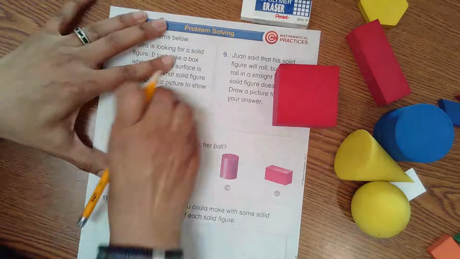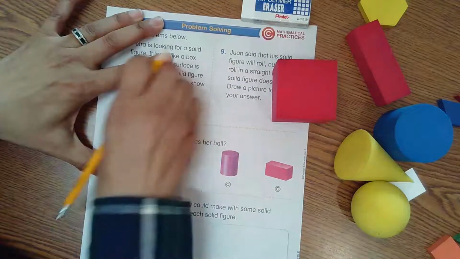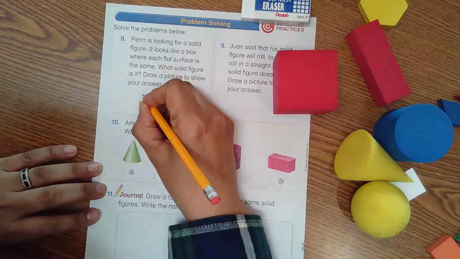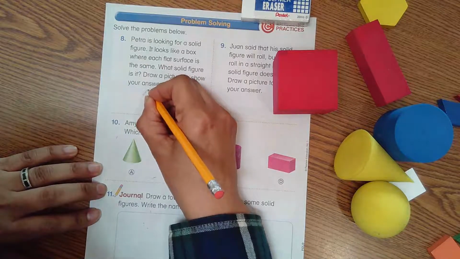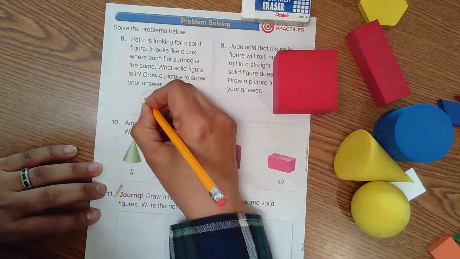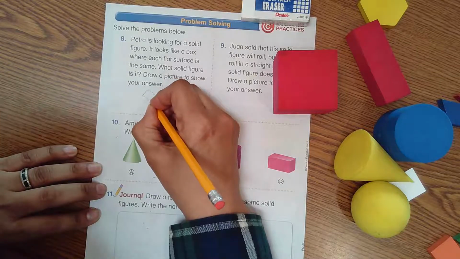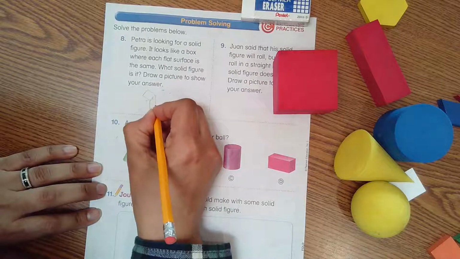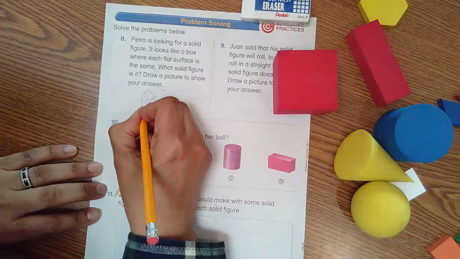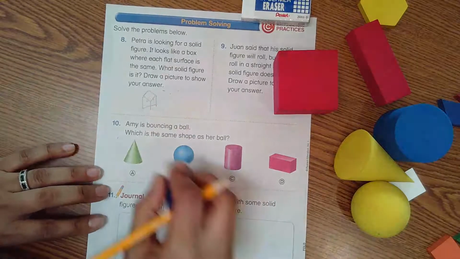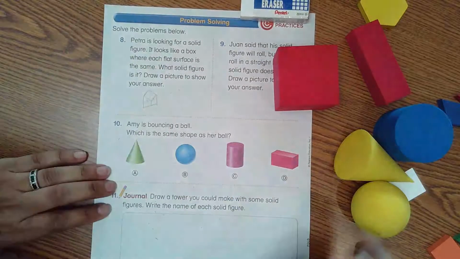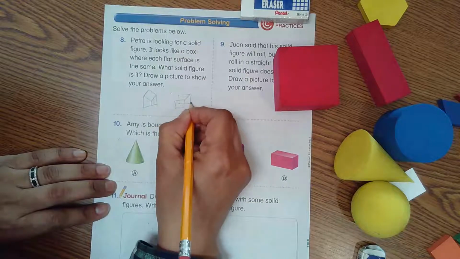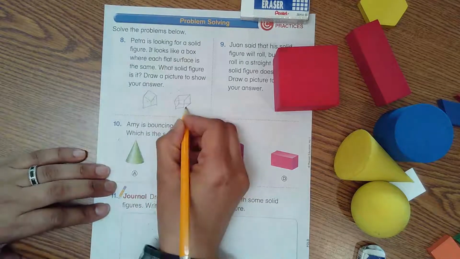Let me try again. Or you can go like that. This is the way I do it. And I thought I can do something easy for you to do. So this is the one.